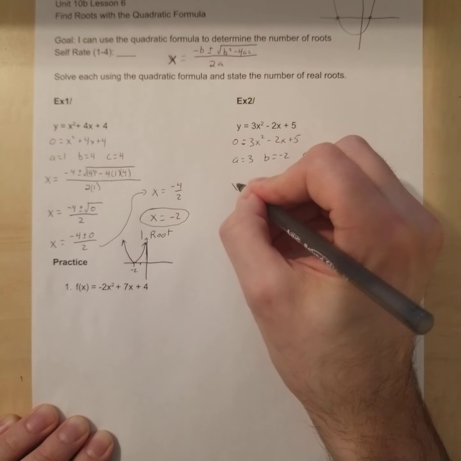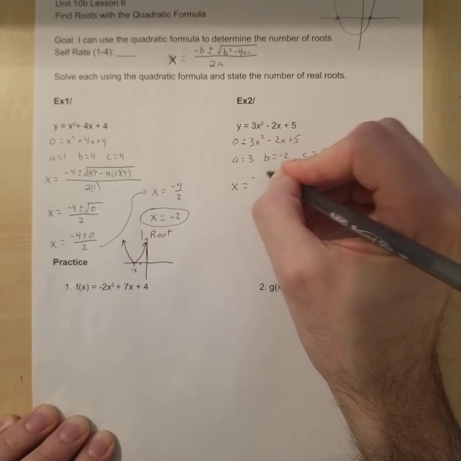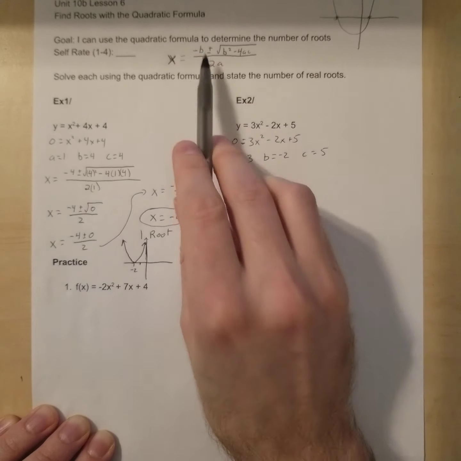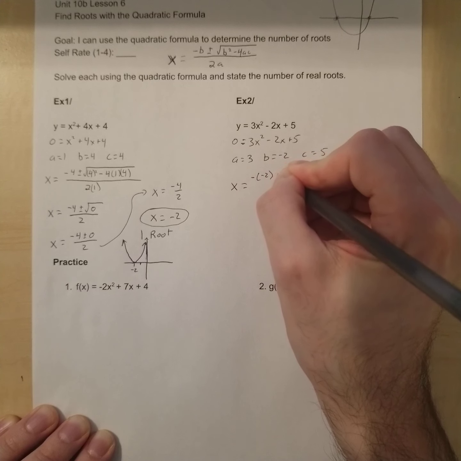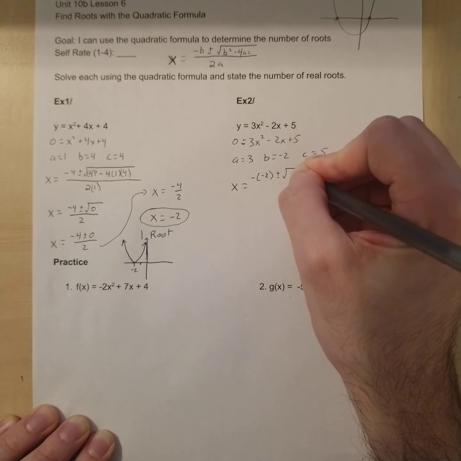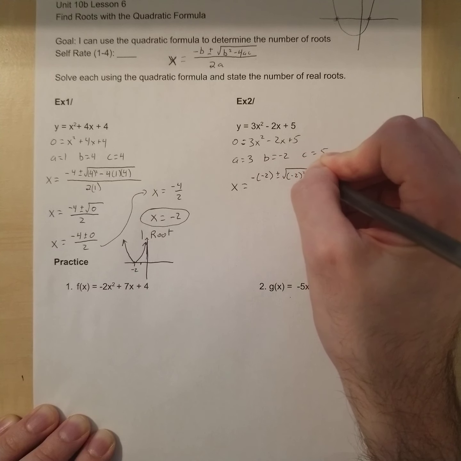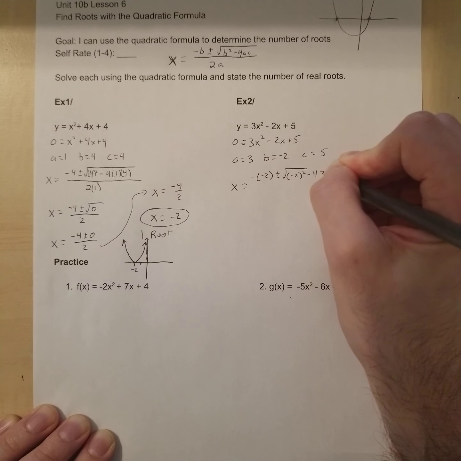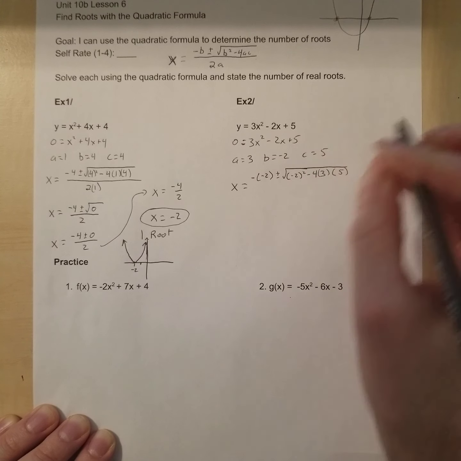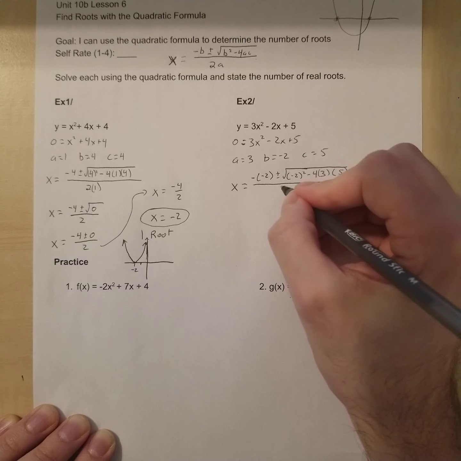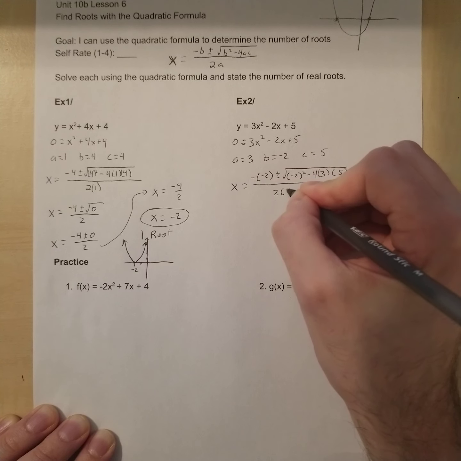Let's use the quadratic formula. x equals negative b. B is negative but I have this negative as part of the formula. So I'm going to have negative the number negative 2 plus or minus the square root of b squared minus 4 times a times c, all being divided by 2 times 3.